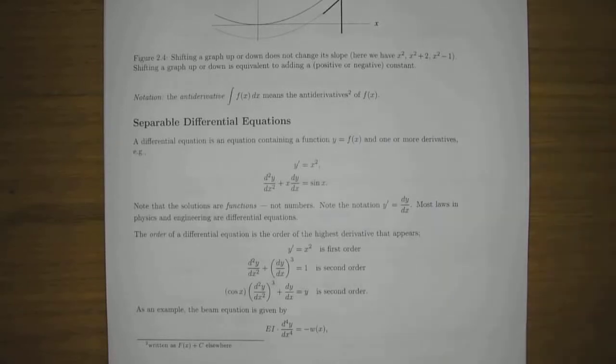So just a very short lecture here, talking about differential equations in particular. Actually, the differential equations in this chapter are so easy we don't even have to do what's called separation. They're going to be very, very easy. They're going to be like this first one here.